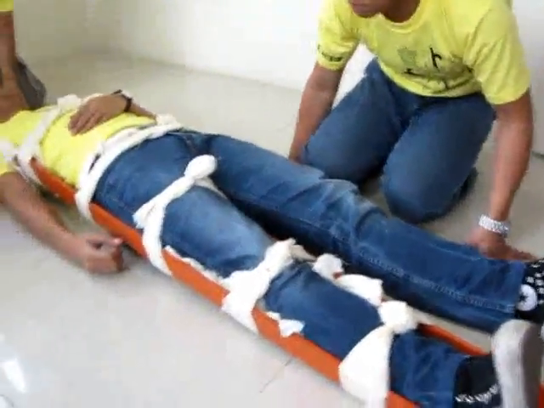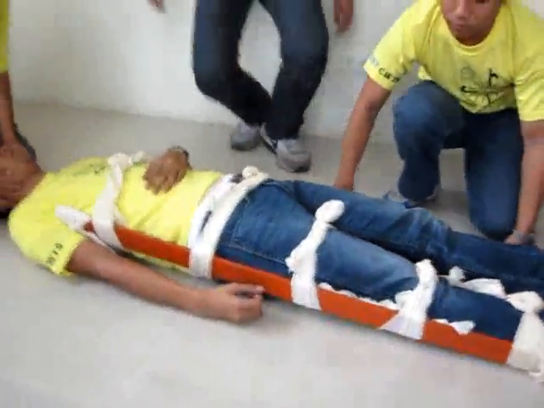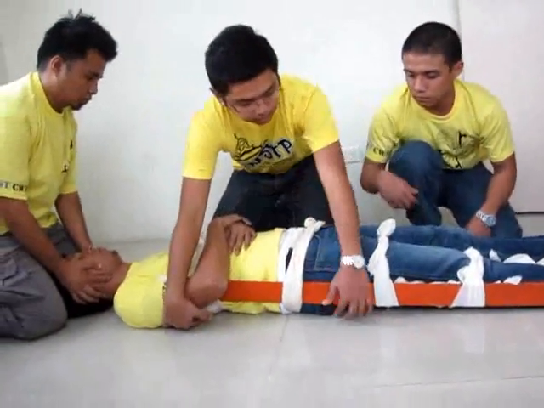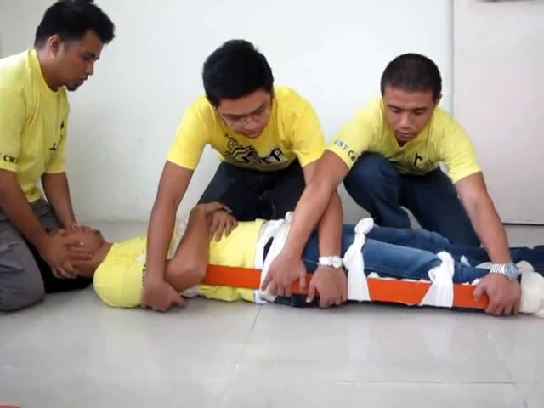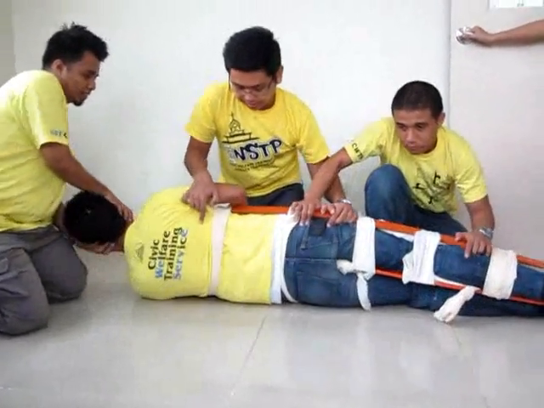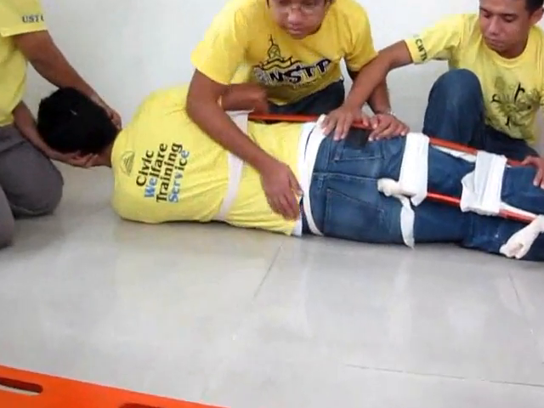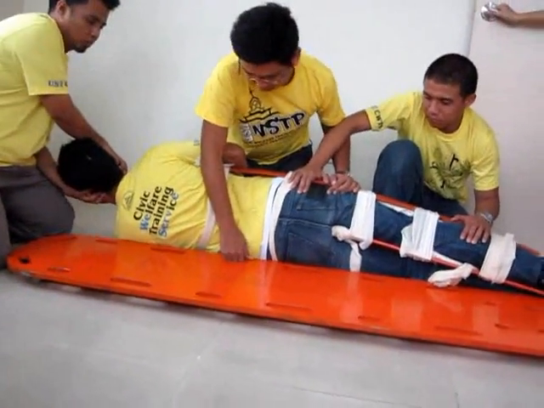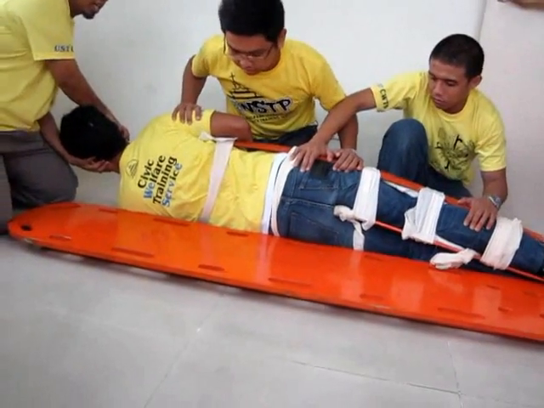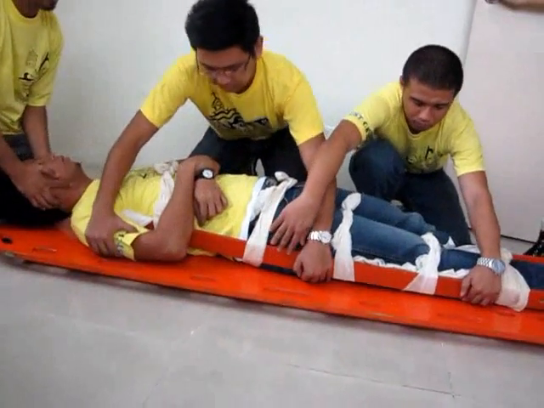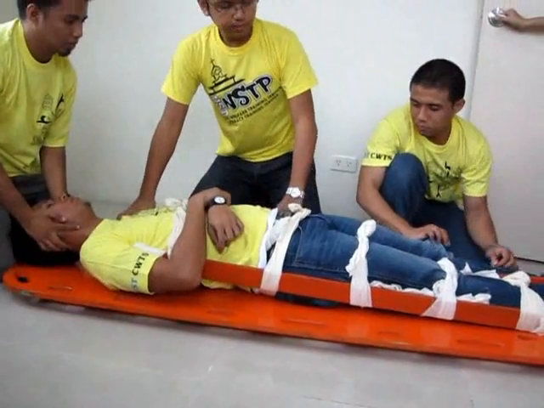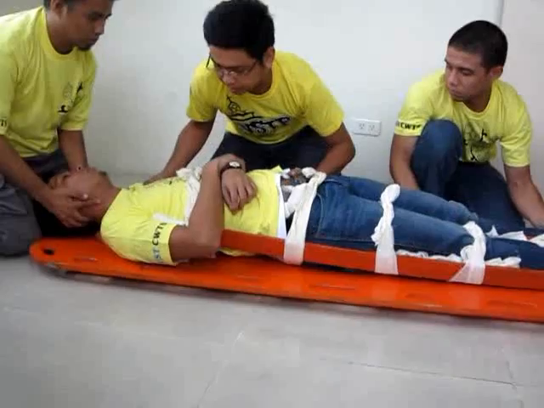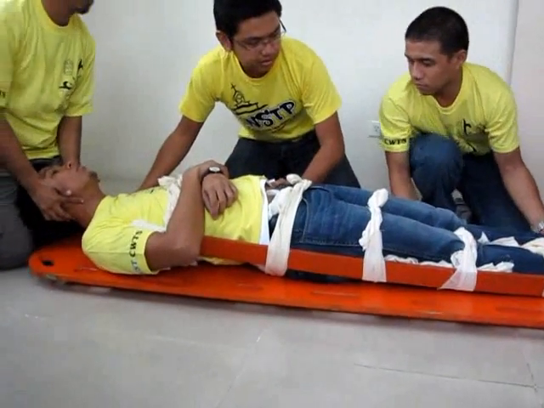Rescuers must roll the patient to the side gently and be extra careful with the head. Check the back for possible cuts and other injuries. After checking the back of the patient, you are now ready to place the patient on a backboard. It is important that the patient is at the center of the spine board. Never lift the patient. Instead, do the push and pull technique to place the patient at the center.